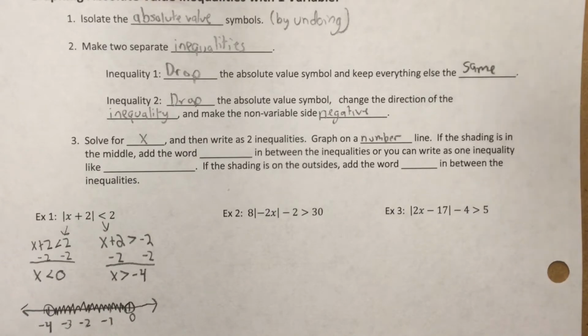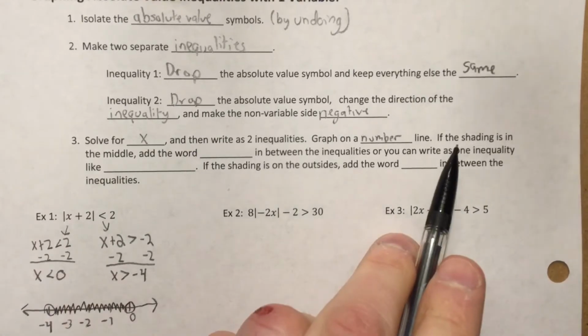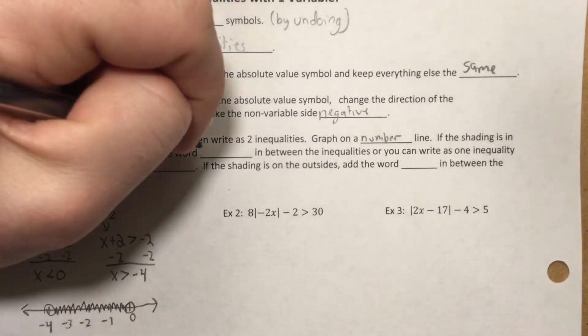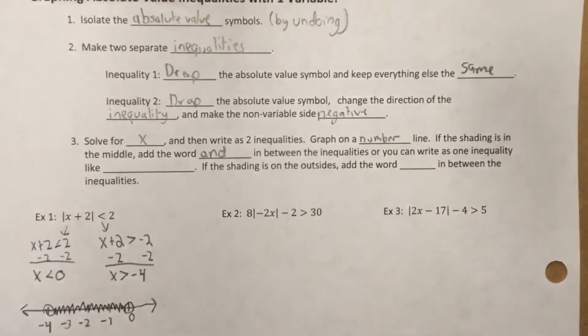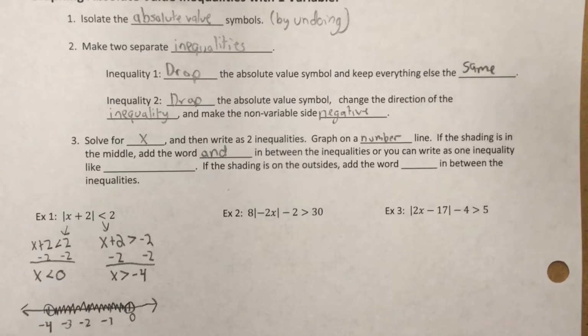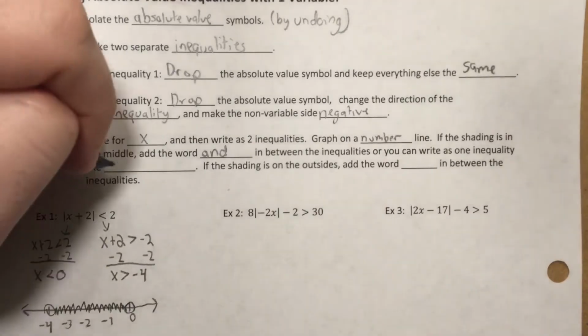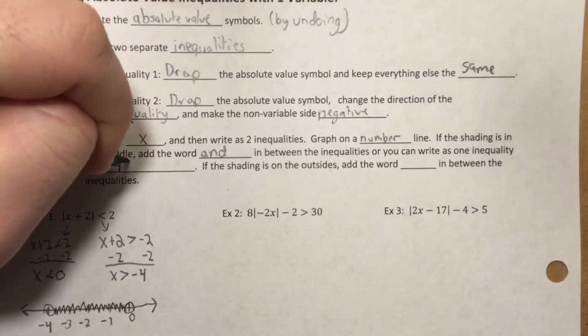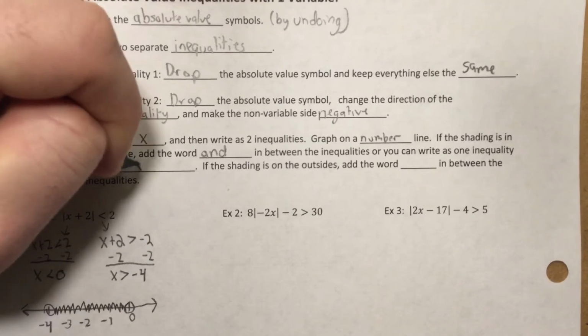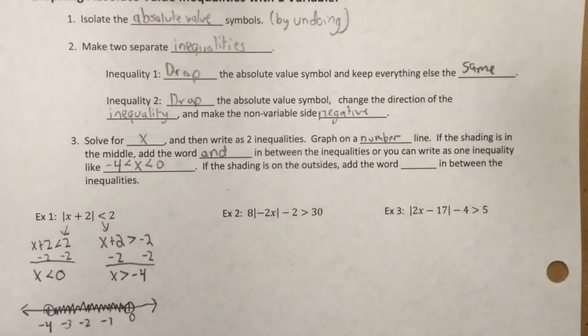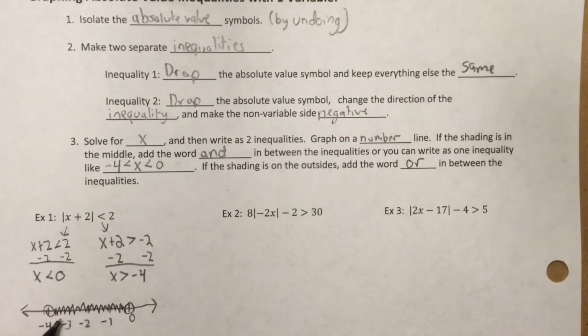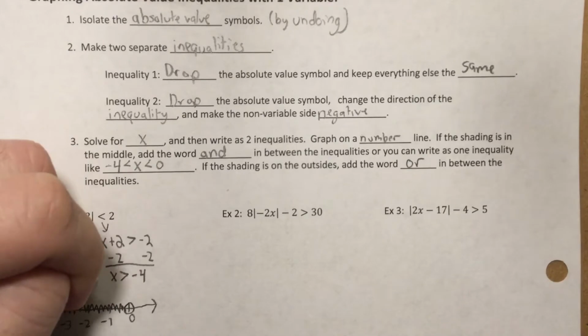All right, so now we have a little bit more to clean up with our algebraic solution. So if the shading is in the middle, add the word and in between the inequalities, or you can write it as one inequality, such as like we do domain, negative 4 is less than x, which is less than 0. If the shading is on the outside, add the word or in between the inequalities. So since the shading is in the middle, I can add the word and in between.